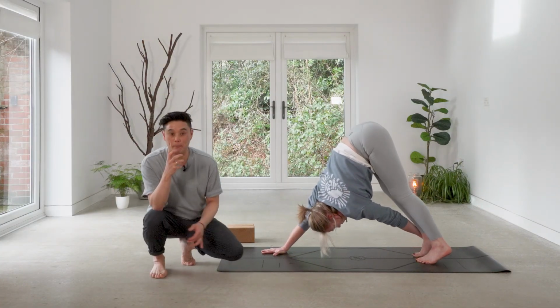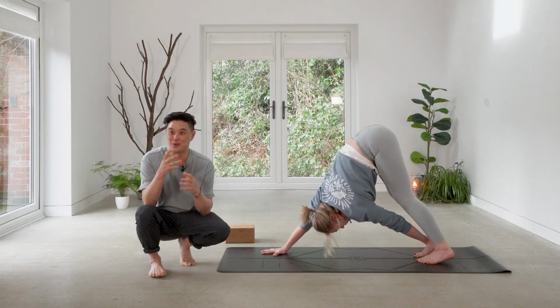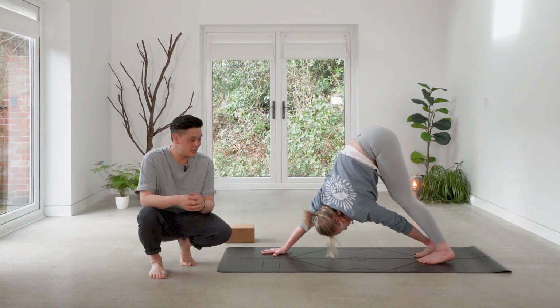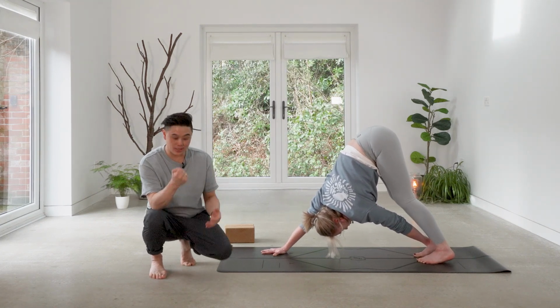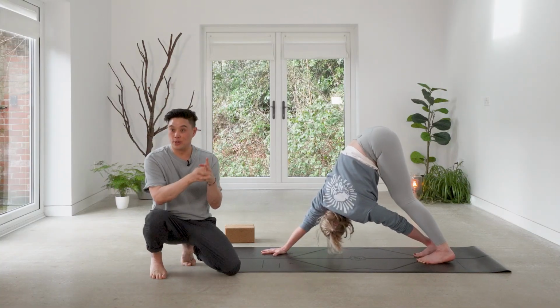We talk about it as like a ball in a mitt, which I understand kind of only applies if you're American because the reference is a baseball reference. But the idea is that your heel is like a ball and your hand is like a glove, and it sits into the palm of your hand like a glove.